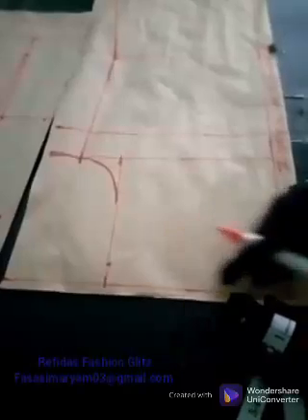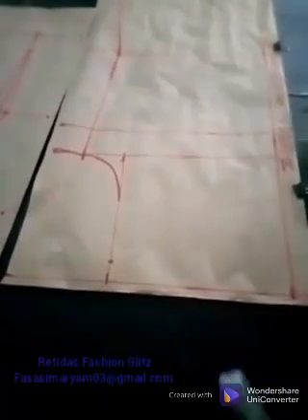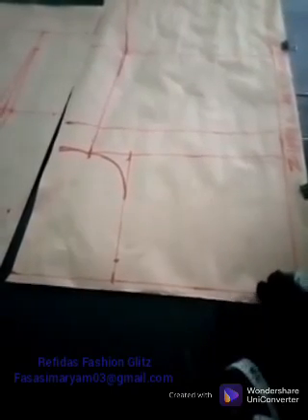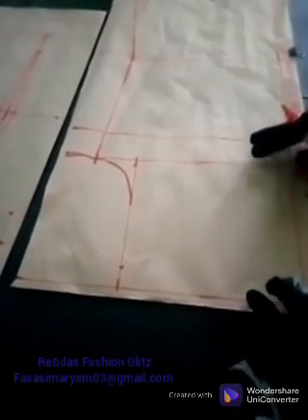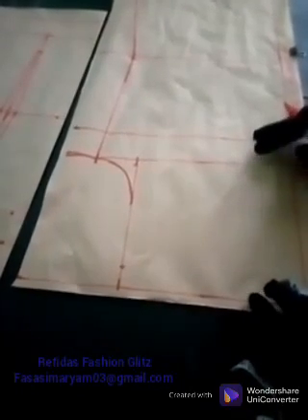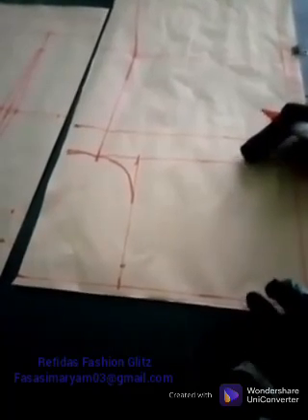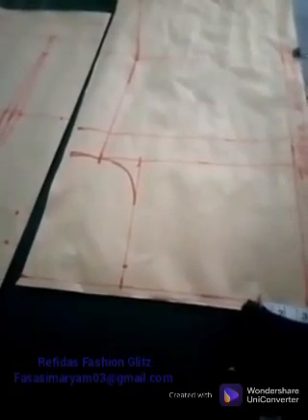So for the neck, let me start from the neck region. The neck width for the front is 3 inches. So your neck width for the front and back bodice should always be the same thing. The neck depth may vary, but the neck width should always be the same thing. Take note of that. So the neck width that I use for the front is 3 inches.